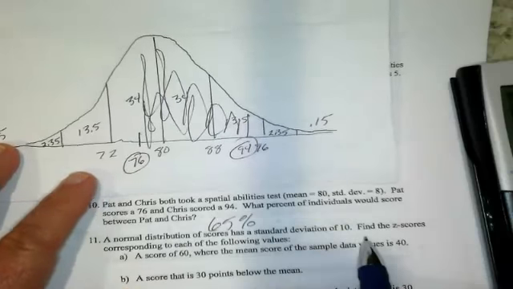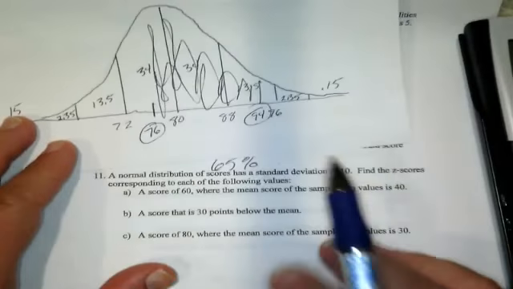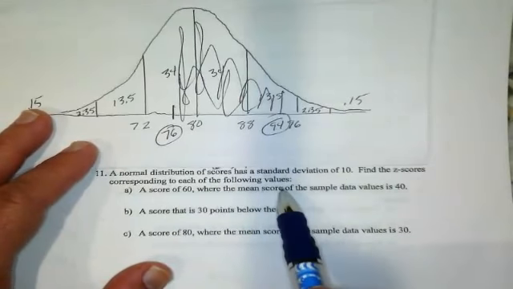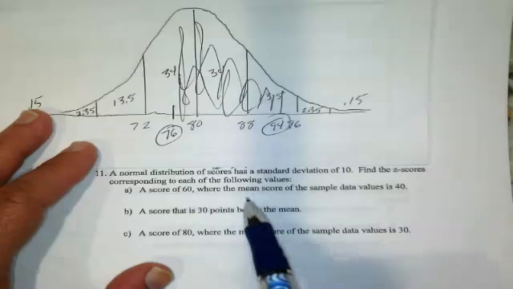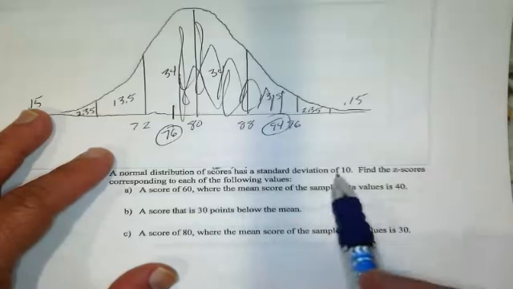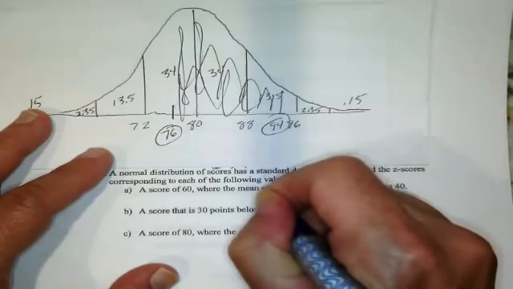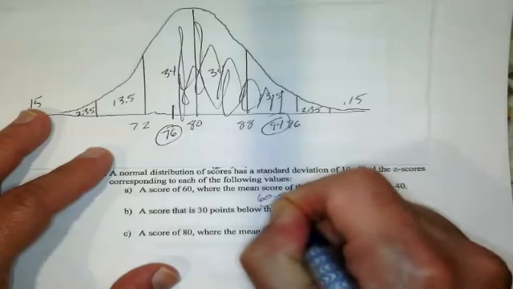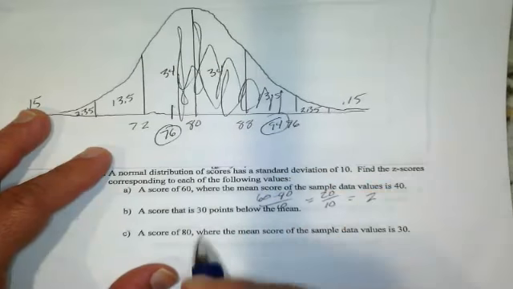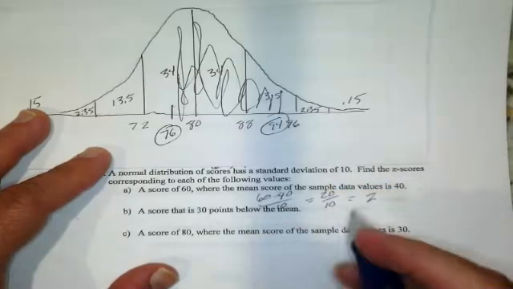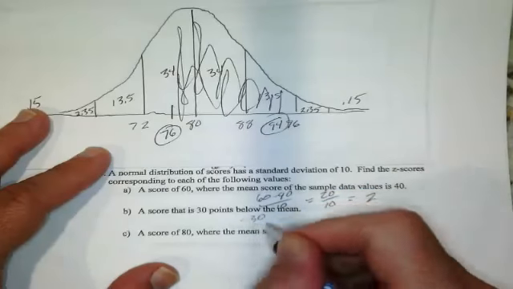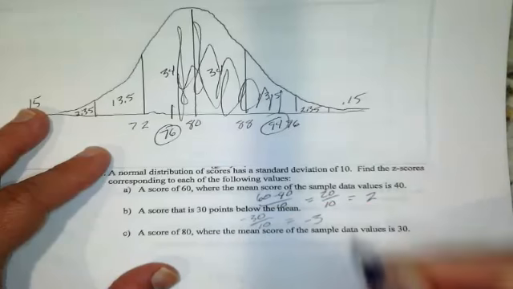All right, so we're finding z-scores on number 11. Number 11 says a normal distribution of scores has a standard deviation of 10. Find the z-scores corresponding to each of the values. So a score is 60, where the mean score of the sample data is 40. Okay, score is 60, standard deviation is 10. So that's going to be 60 minus 40 over 10. Looks familiar. 20 over 10 is a z-score of 2. 30 points below the mean. So that's 30. Negative 30 divided by 10 is a negative 3.